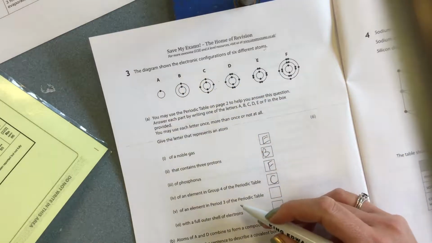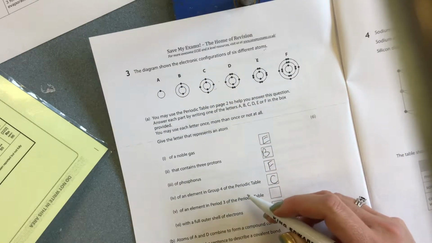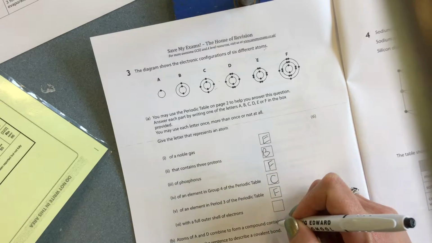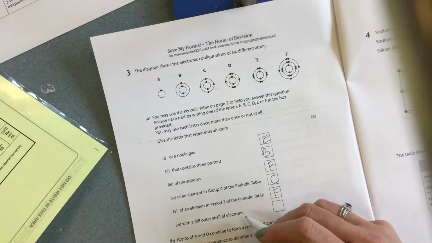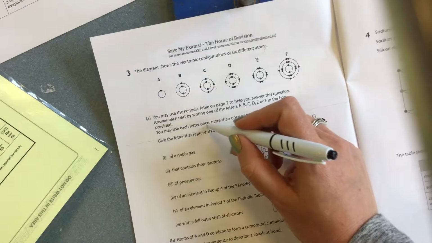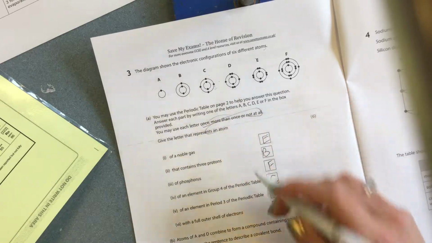Group tells me that. Period 3 needs to have 3 shells, and there's only one that has 3 shells, and that is F. Full outer shell of electrons, again that's E. So there's lots of repeats because it says once, more than once, or not at all. It says that a lot in GCSE chemistry.